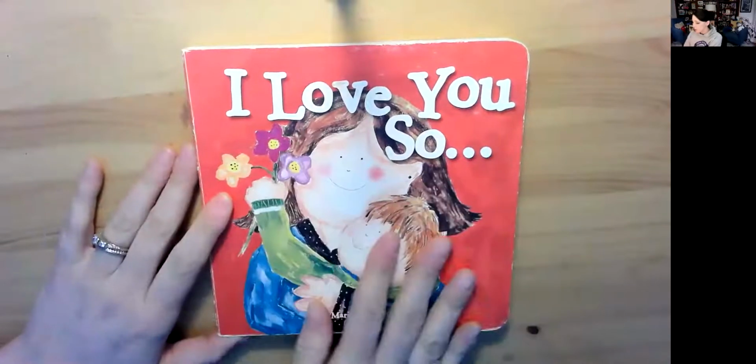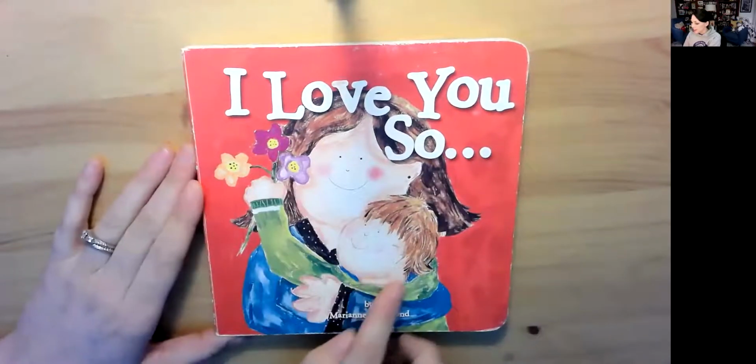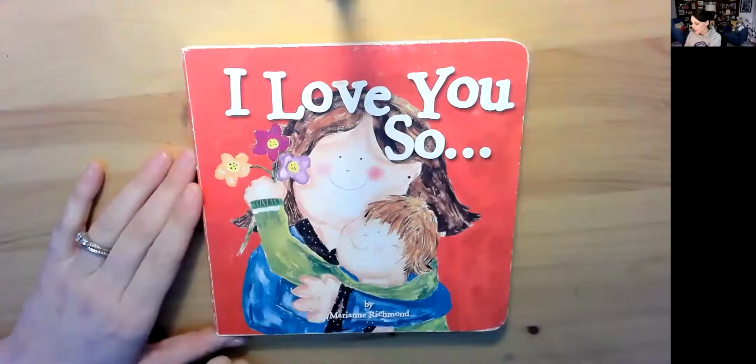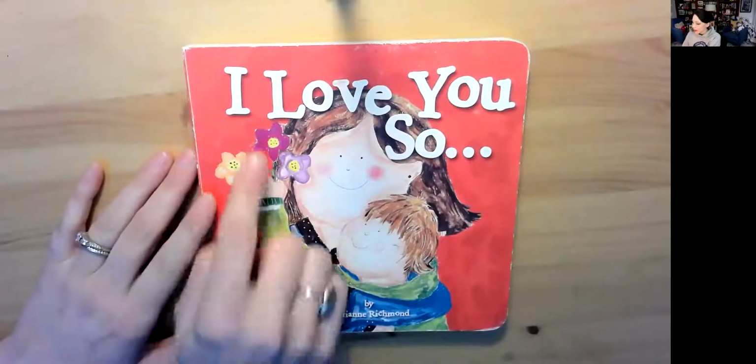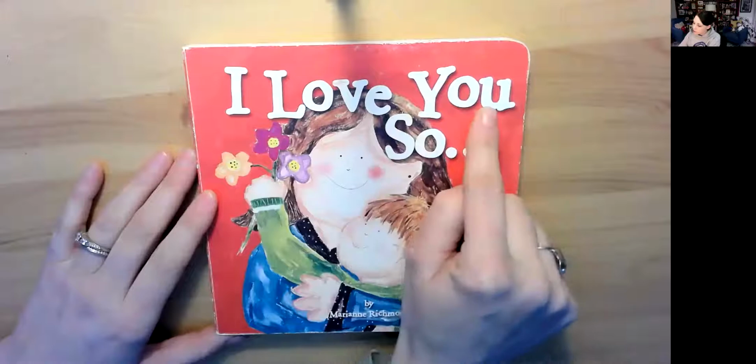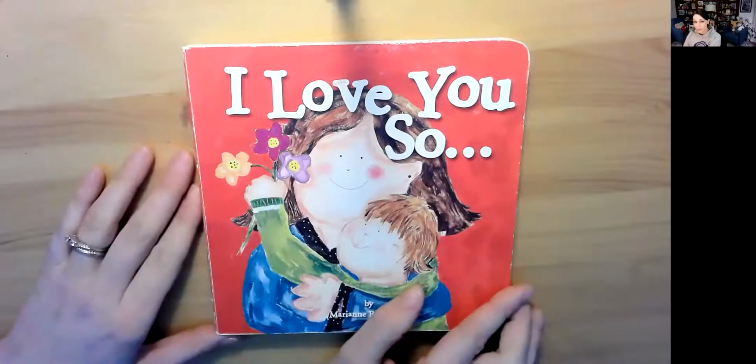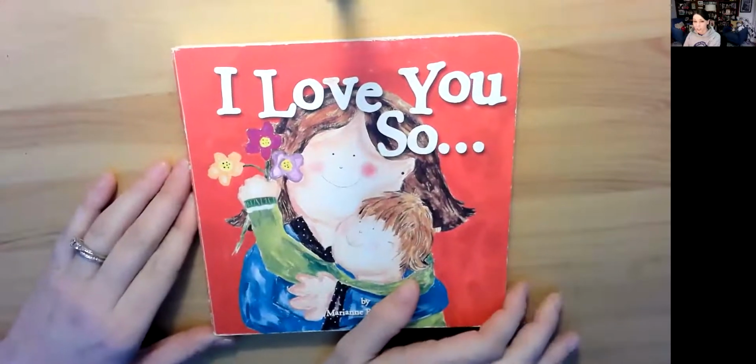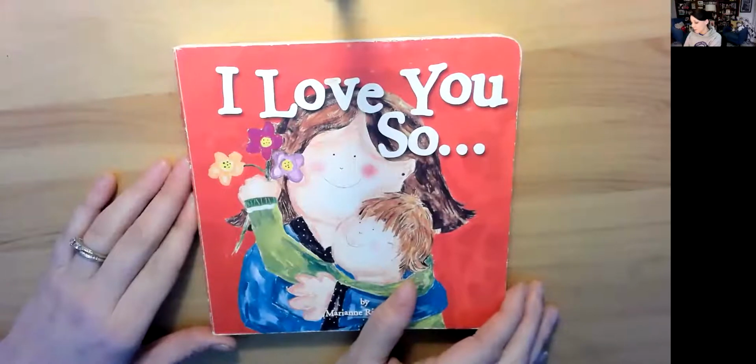Okay, now I'm ready to look at the illustration, and I see a little boy hugging a grown-up and giving her flowers. And the title was, I Love You So. So I am thinking that inside this book is probably going to be about people loving each other. Let's see if I'm right.